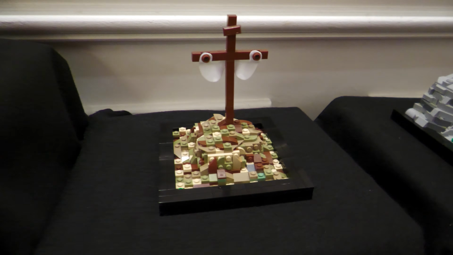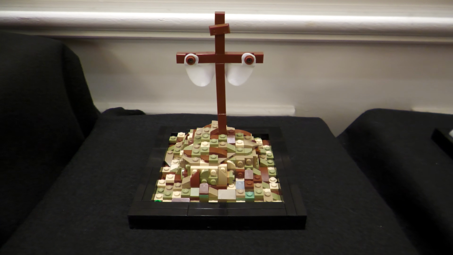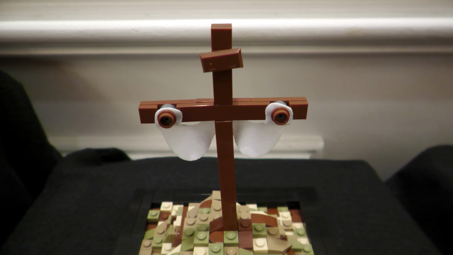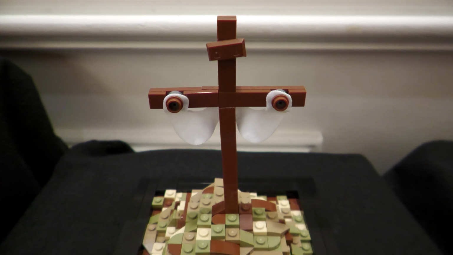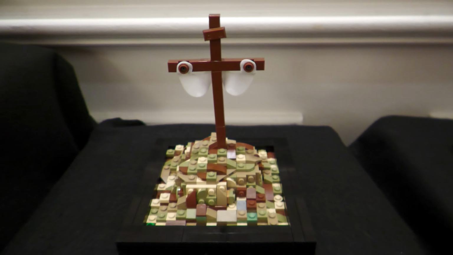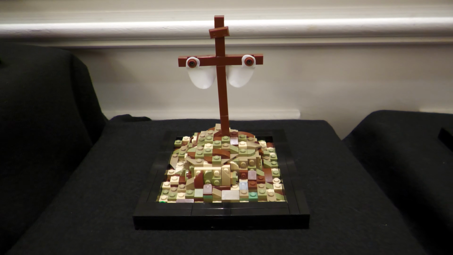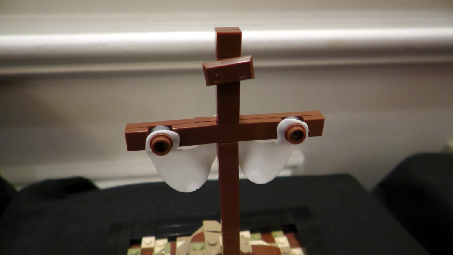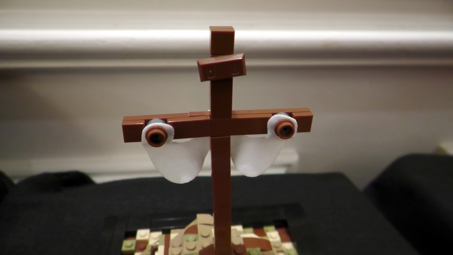So yeah, my name's Aiden, and I did Jesus' crucifixion as well as the resurrection. For the crucifixion, I did the cross, of course. I actually didn't want to use any minifigures for my builds, because they're more serious scenes from the Bible, serious stories. So I used Storm's cloth to represent the cloth that drapes over the cross, as well as a little ingot piece for the King of the Jews sign.